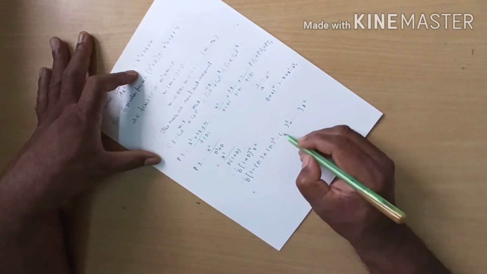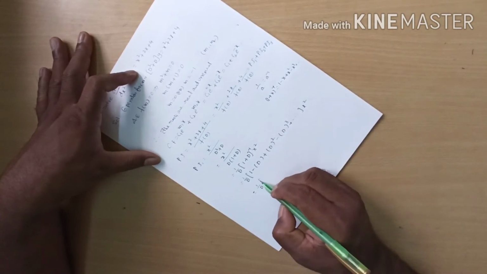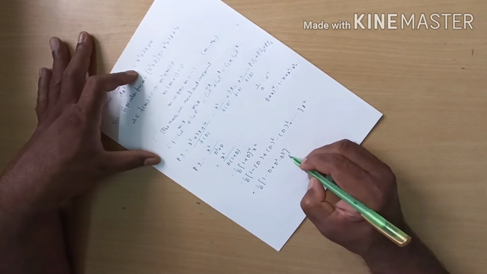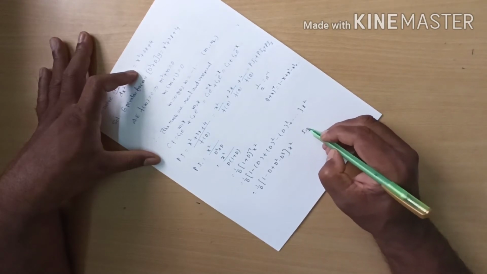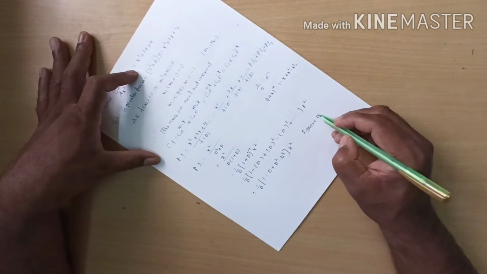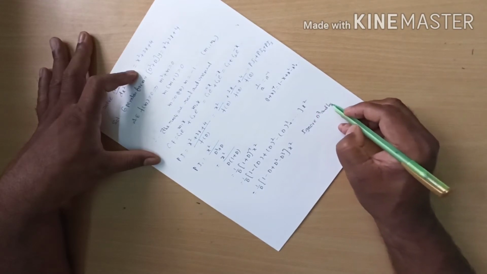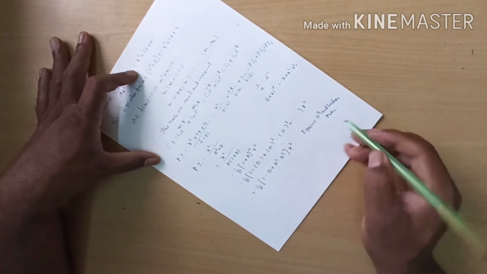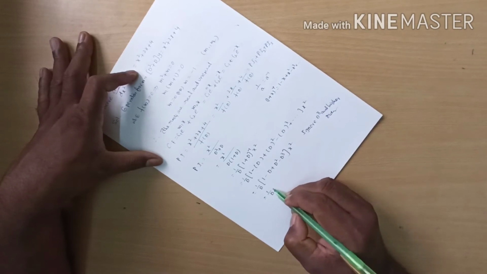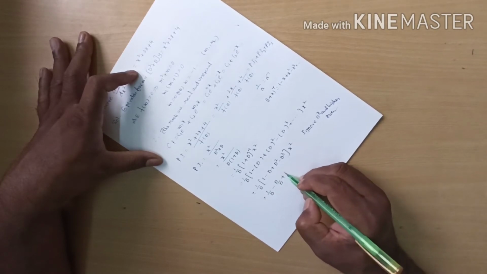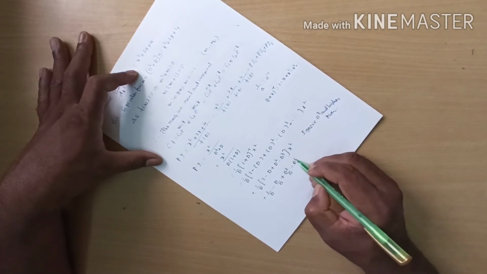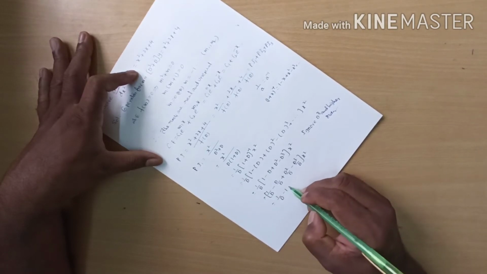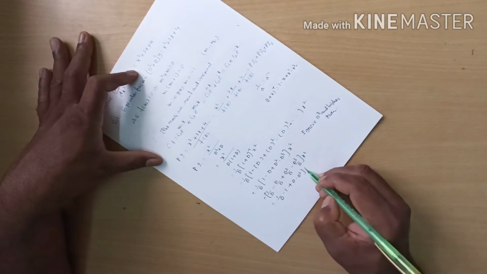Therefore what is something here? D. Therefore 1 by d into 1 minus d plus d square minus d power 3 into x square. Ignore d power 3 and higher orders. What is d power 3? D power 3 by d is d square. That is enough. Therefore 1 by d minus d by d plus d square by d minus d power 3 by d into x square. What we get? 1 by d minus 1 plus d minus d square into x square.